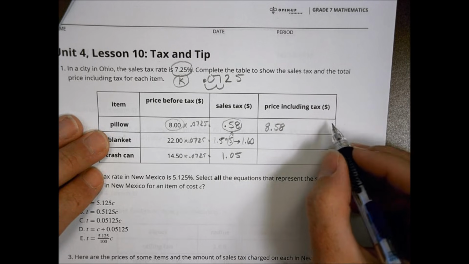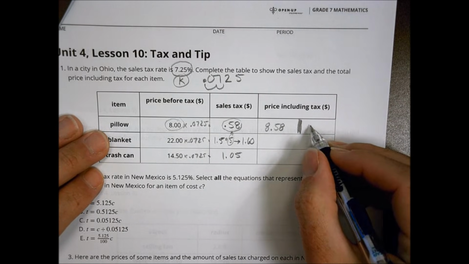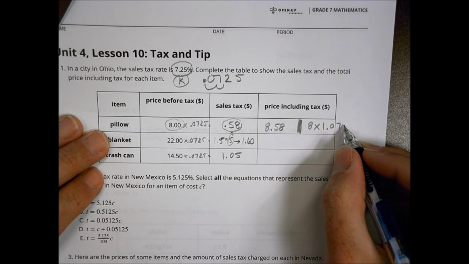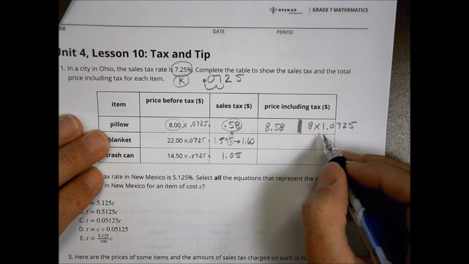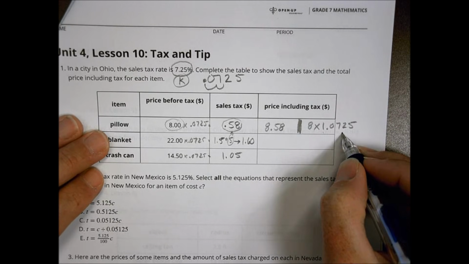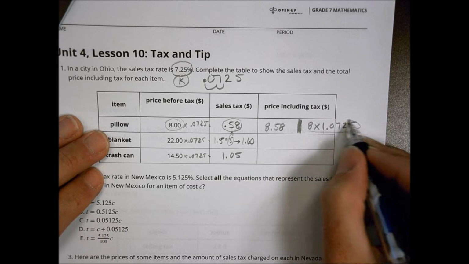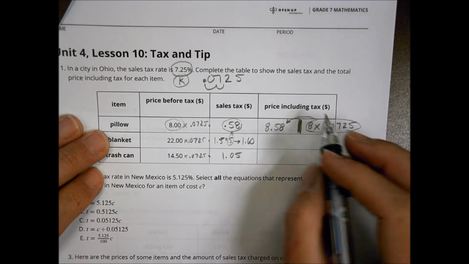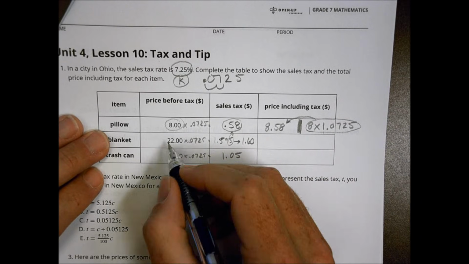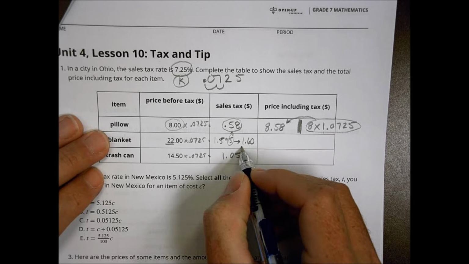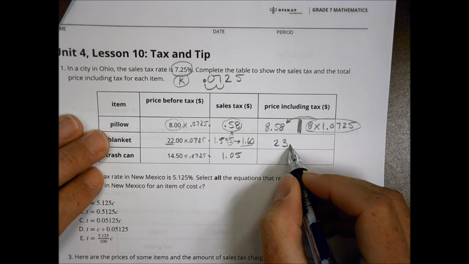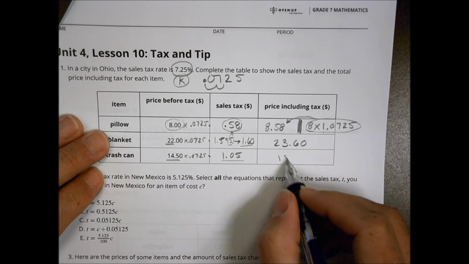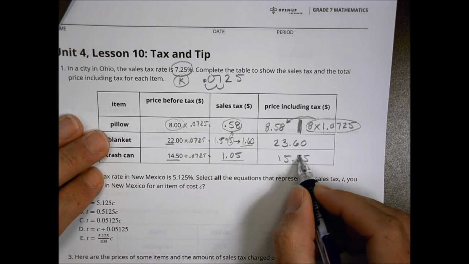If I did, just draw a little box here, if I did 8 times 1.0725, that's my whole and my percentage. If I multiply that together, what I end up with is that same amount. Okay? For our case here, because we did the columns already, all we really need to do is add 22 and $1.60 to make $23.60. For $14.50 and $1.05, that becomes $15.55. So I can just add them together, it's no problem.